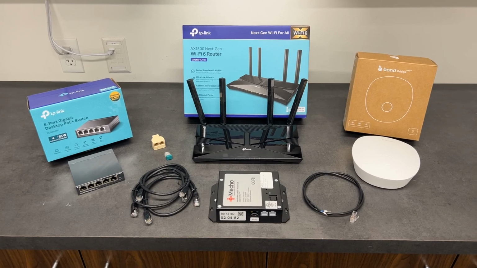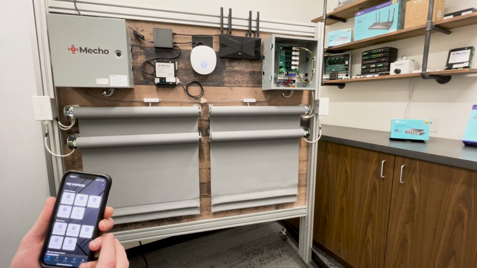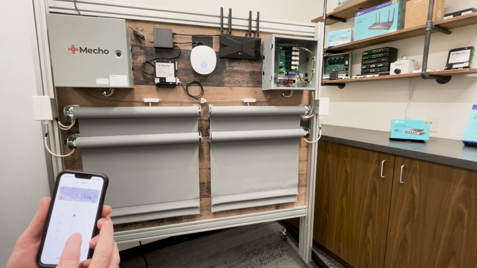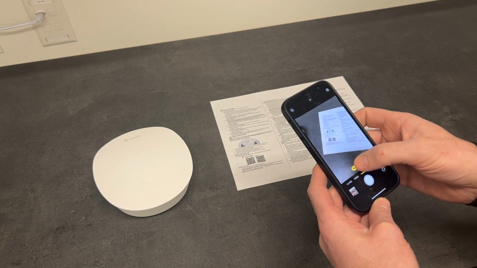In this video, we'll cover the installation and setup of the app with your MechoNet Shade system. This setup will require an Apple iOS or Android-based mobile phone or tablet with a working camera to allow for the app to scan QR codes.